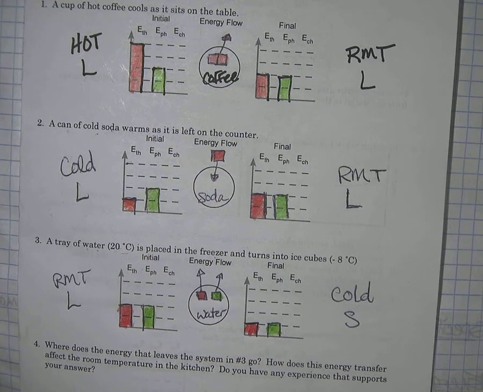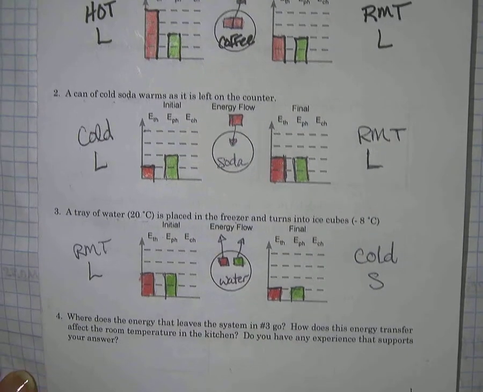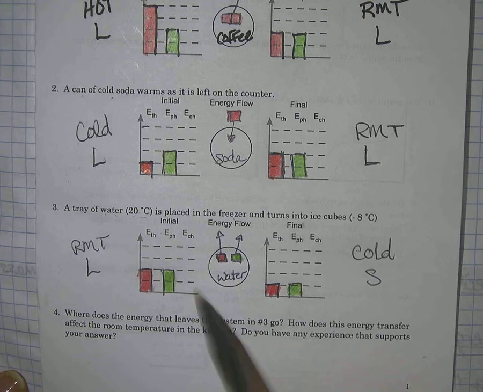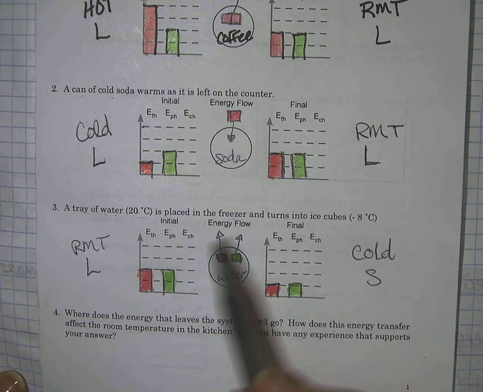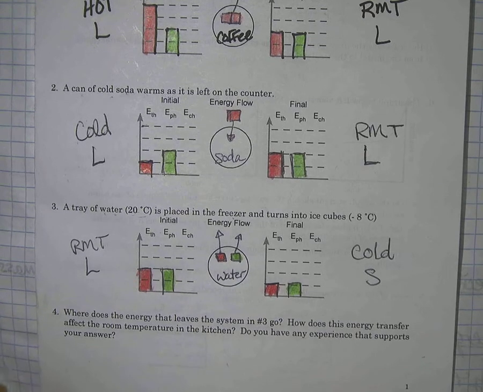So where does that energy go? We're showing it leaving the water, but what's outside of the water? What is surrounding that in our freezer, which is air, right?